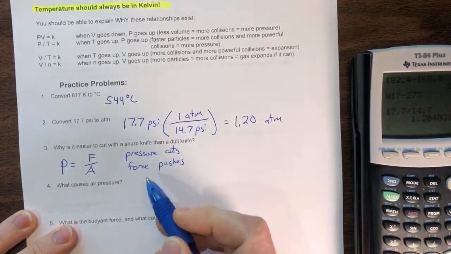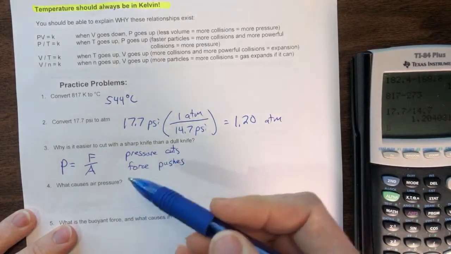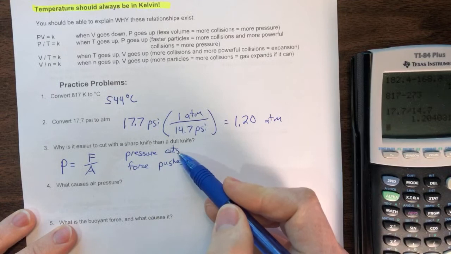All right? So force isn't what actually cuts something. It's the pressure that cuts something. All right? The greater the pressure, the more easily it's going to cut something.